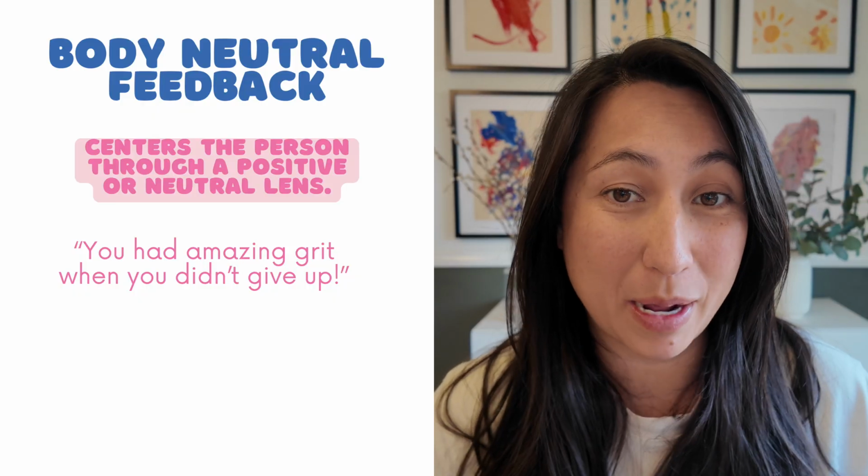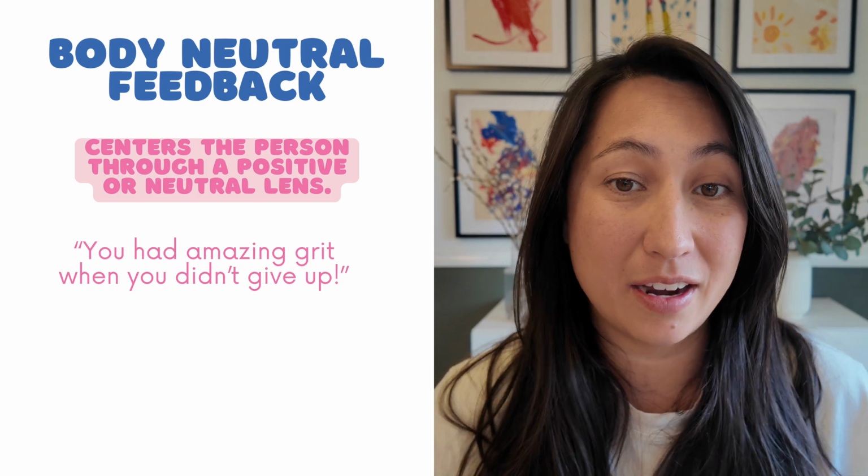So what body neutral feedback does is it centers the person and not the body. Why this works is that it shows students that their value comes from who they are, not from what their body can or cannot do.